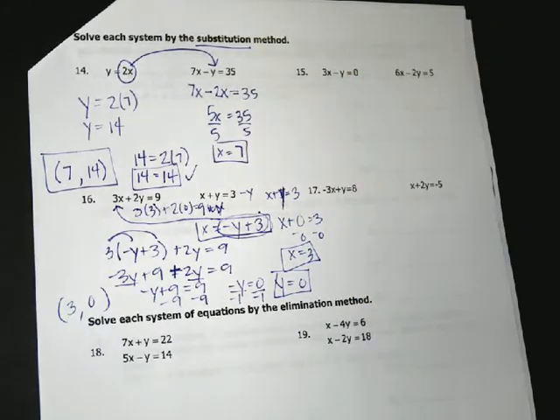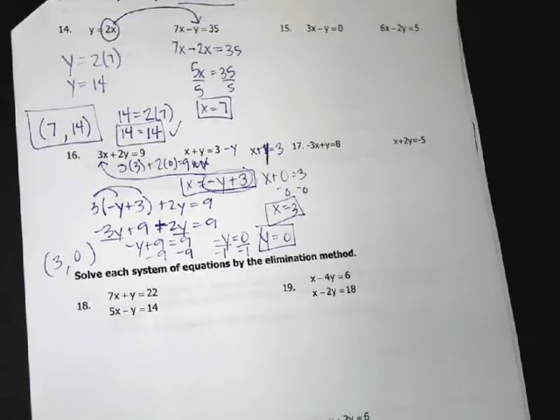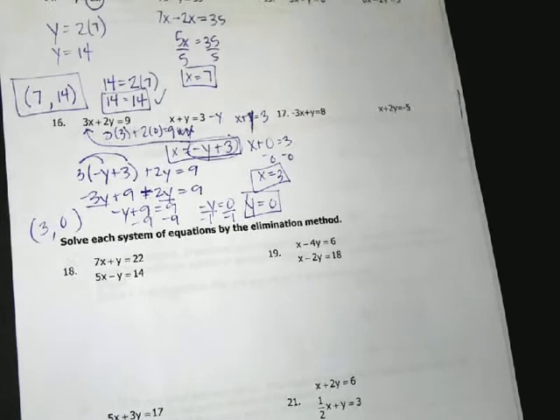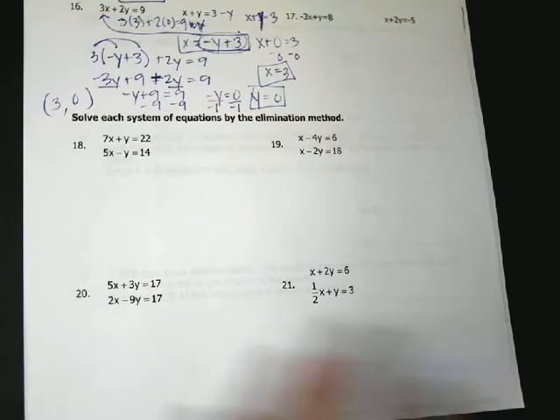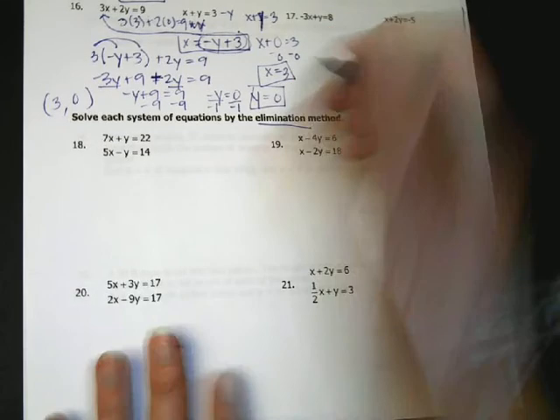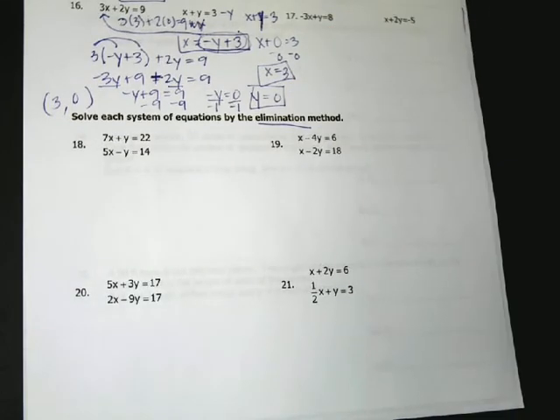Alright, number 18. This next section is asking us to solve by elimination, which is kind of my favorite. I like it more just because it seems like it's a little bit more simple. You want to look for something that's going to eliminate when you're solving by elimination. A lot of times it'll be two things with opposite signs, or maybe they're opposite numbers. And sometimes you'll have to multiply in order to eliminate.